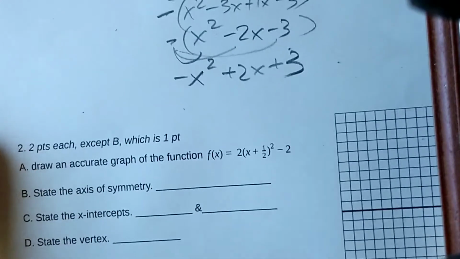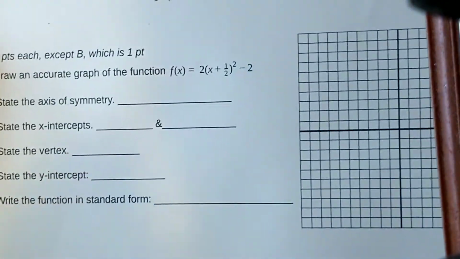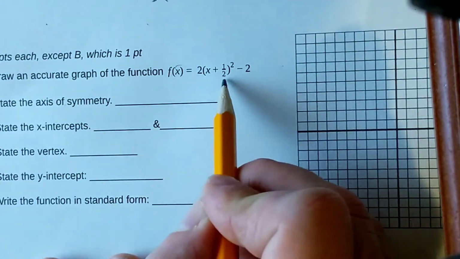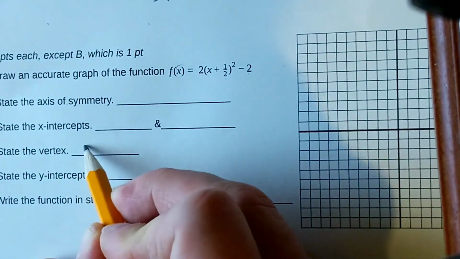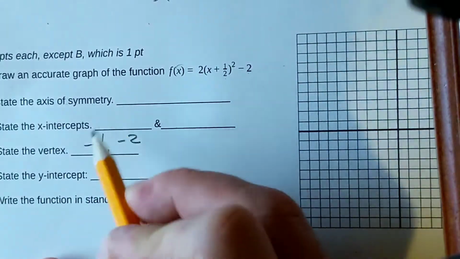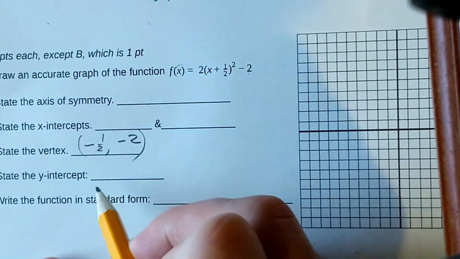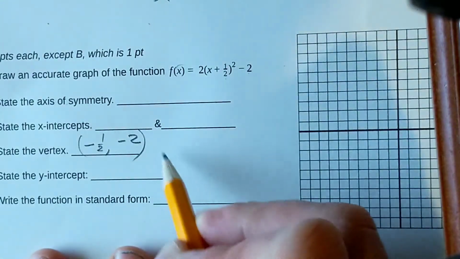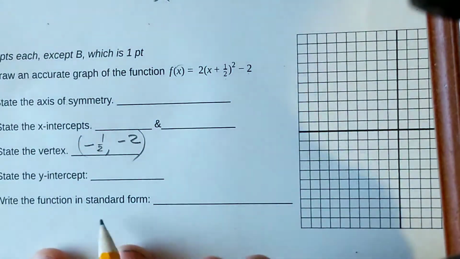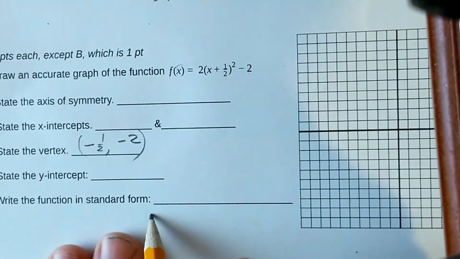Okay, last one. Whew, the hardest one. Okay, right away, it's in vertex form. So we know the vertex is the opposite of that, comma that. Negative 1/2, comma, negative 2. State the y-intercept. No. Well, okay. Yeah, well, we have to write it in standard form, so let's just wait till we multiply it out.